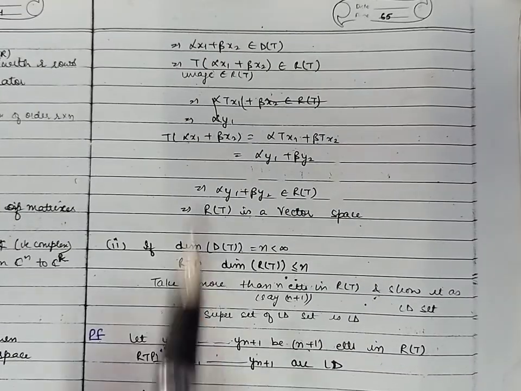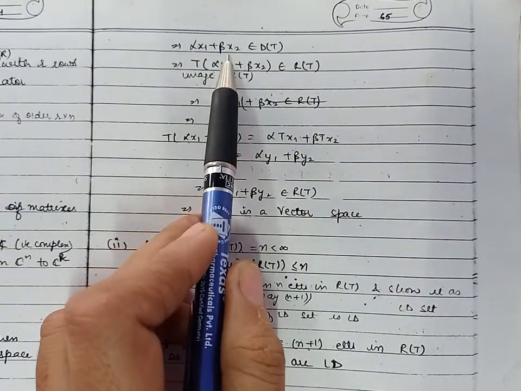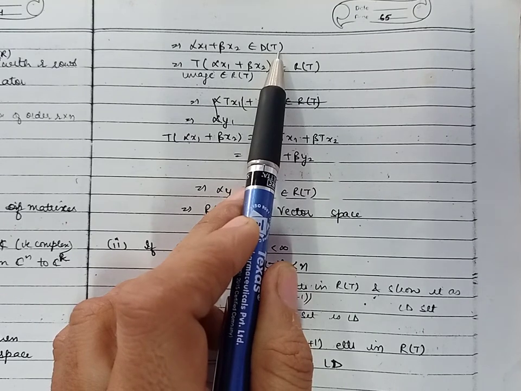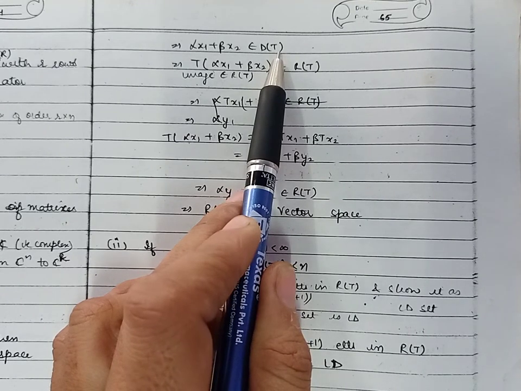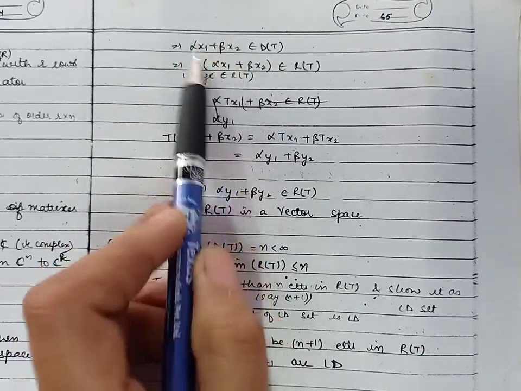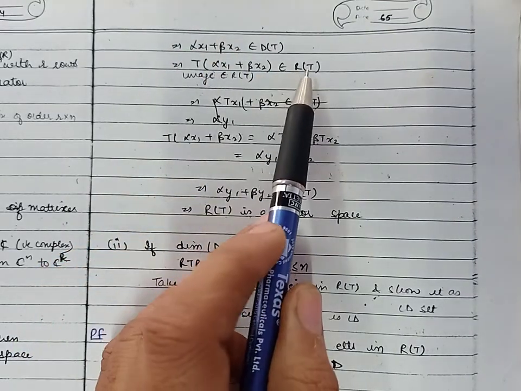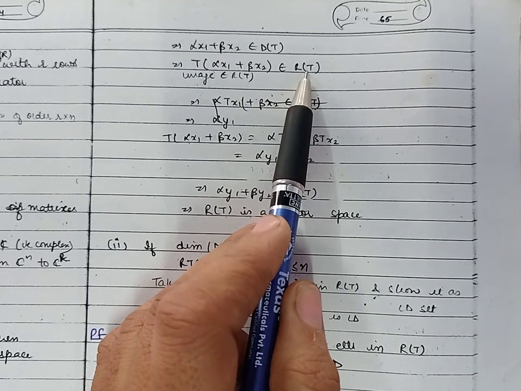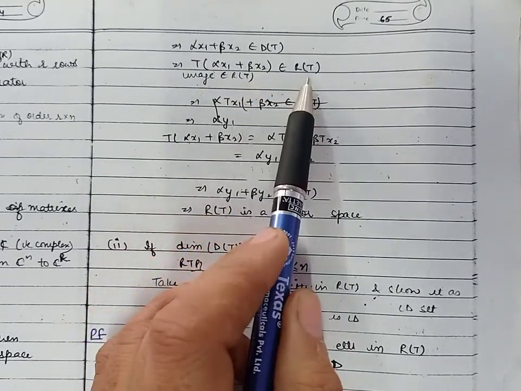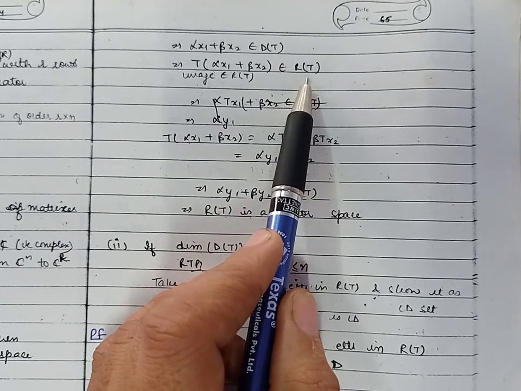So by definition, alpha x1 plus beta x2 will belong to the domain of T. And by definition of T, the image of this element belongs to the range of T. So T(alpha x1 plus beta x2) belongs to the range of T.